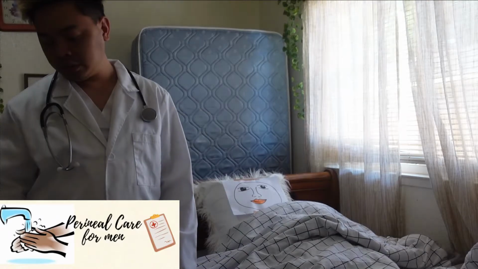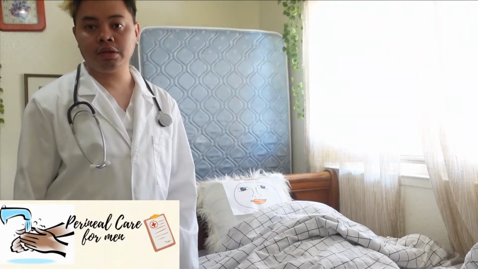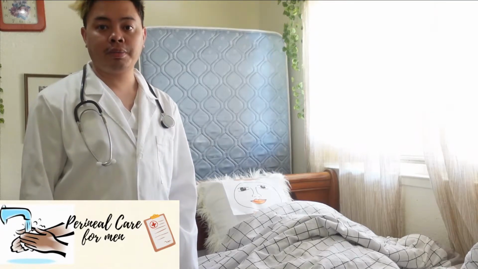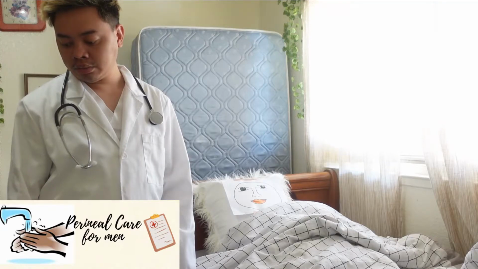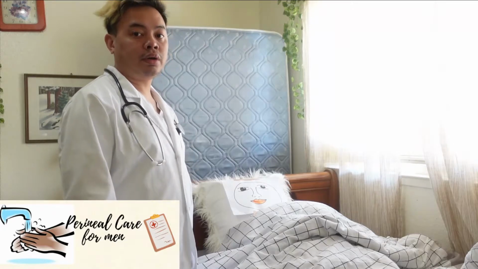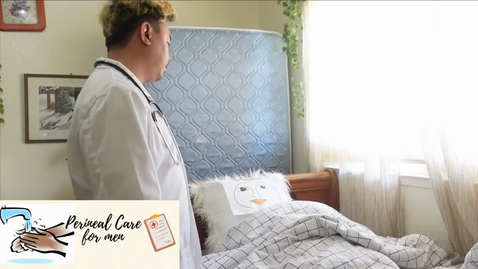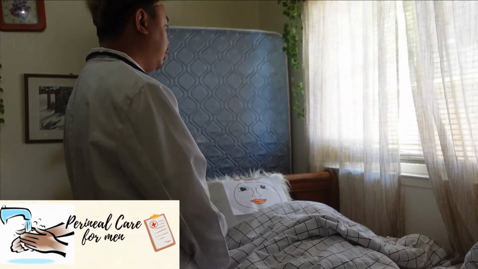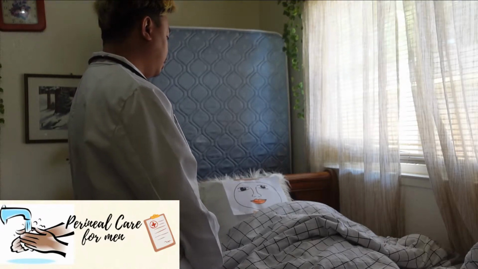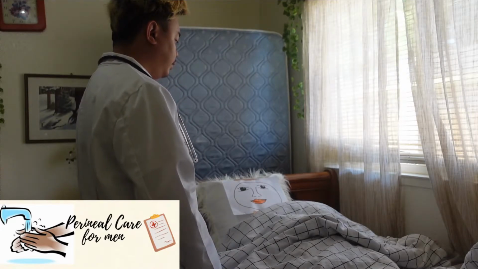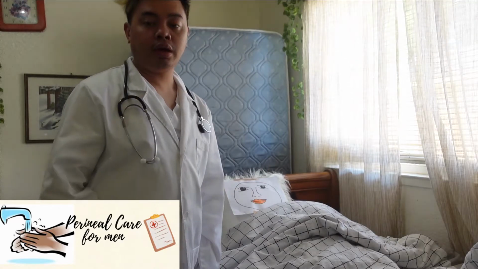Second step for perineal care is to determine the perineal genital hygiene practices, self-care practices, and whether the patient is experiencing discomfort in the perineal area. Sir, what are your practices of genital care? What are your self-care practices? Are you feeling any discomfort? And that's the second step in the perineal care for men.